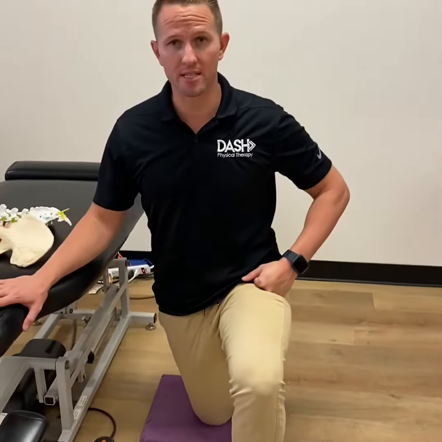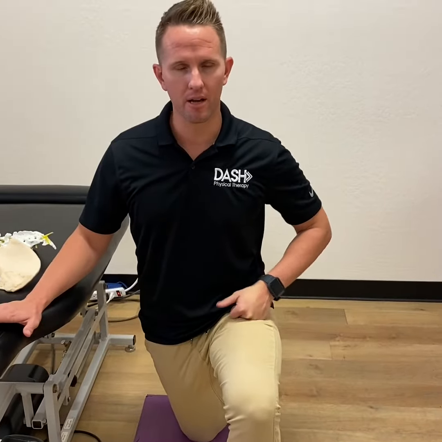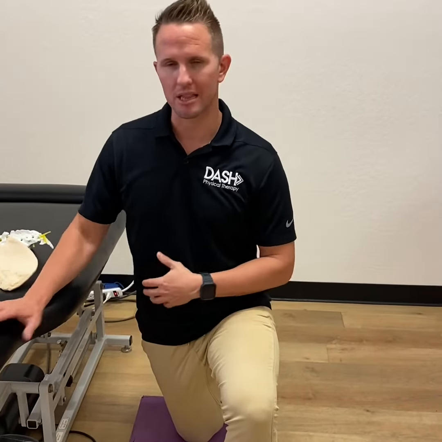You hold for about 30 seconds, and then you let off. And then you tuck your pelvis again, lean forward. I can't go very far. I'm getting a nice hip flexor stretch, which is going to lengthen that muscle and take a little pressure off my lumbar spine.